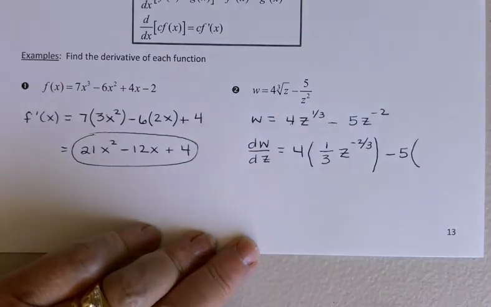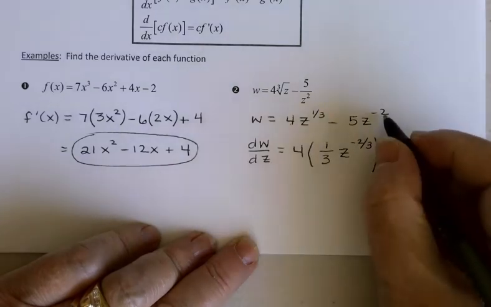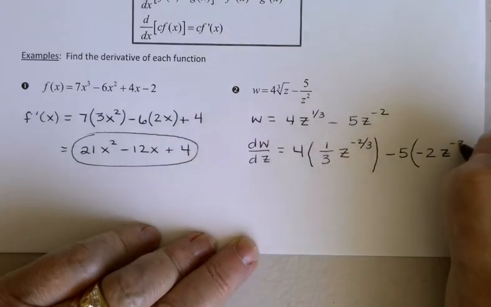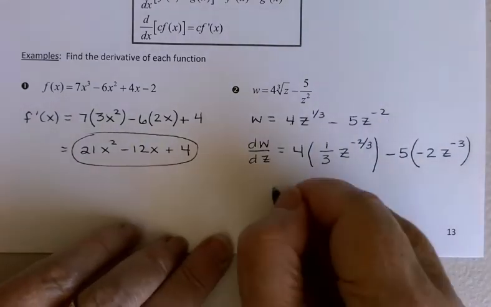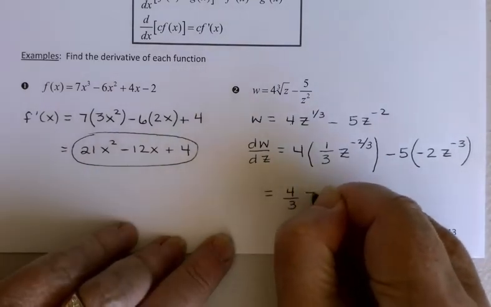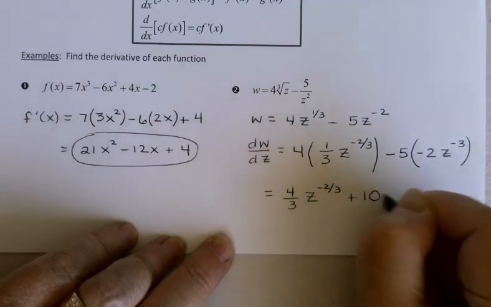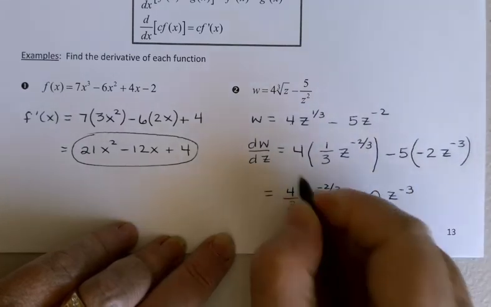Subtract 5 times the derivative of z to the negative 2. Negative 2z to the negative 2 minus 1, or negative 3, which gives me 4/3 z to the negative 2/3, plus 10z to the negative 3.